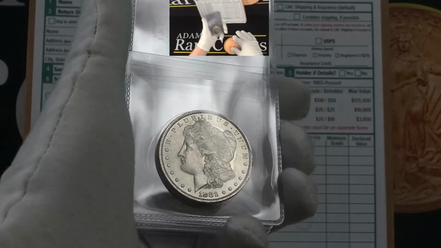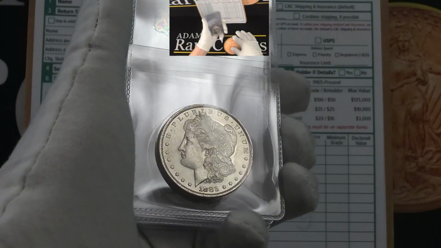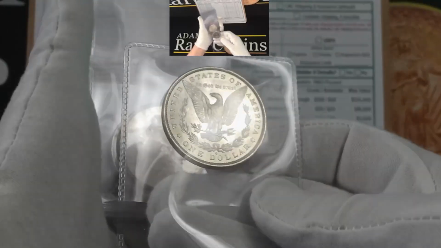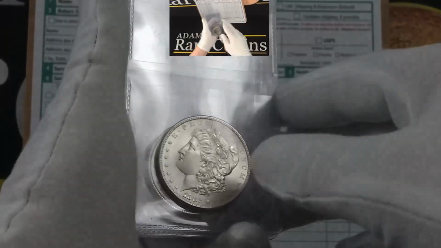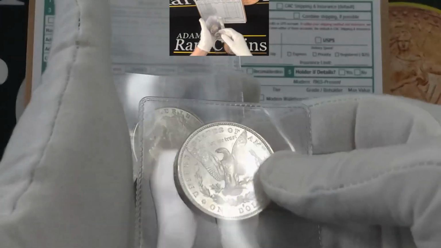For today, we are going to start the submission of six Morgan dollars to CAC for grading. We've got an 1882 New Orleans. We've got an 1882 San Francisco.